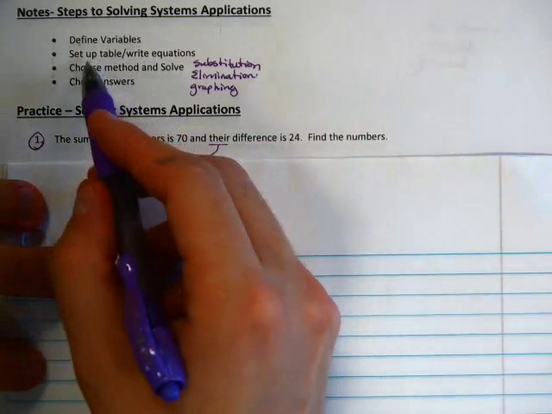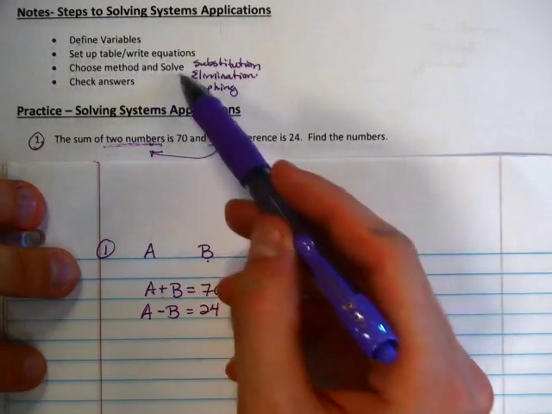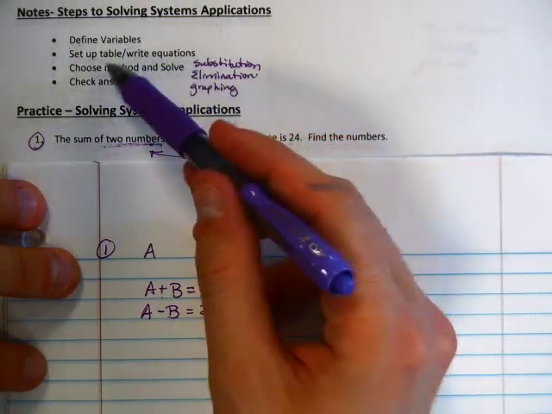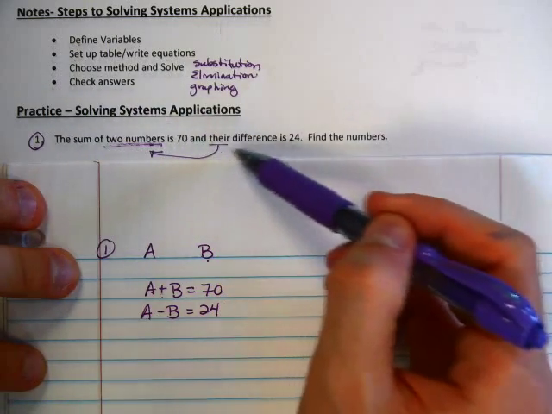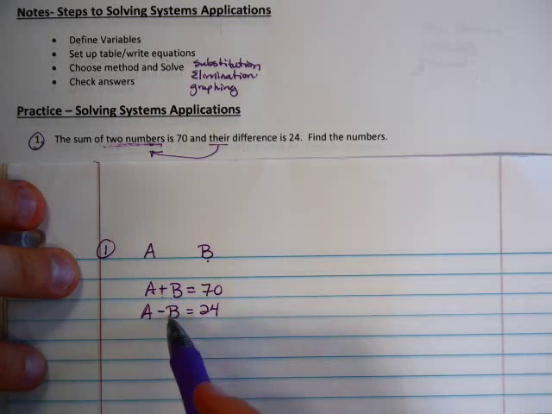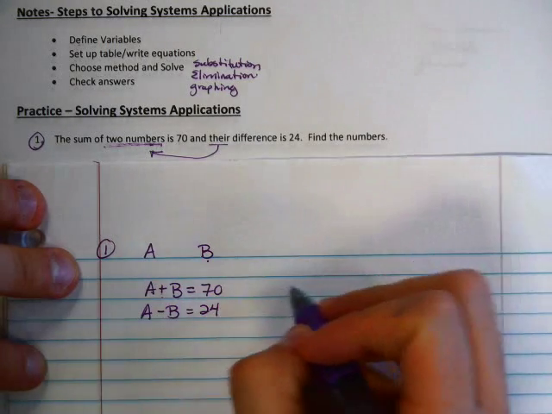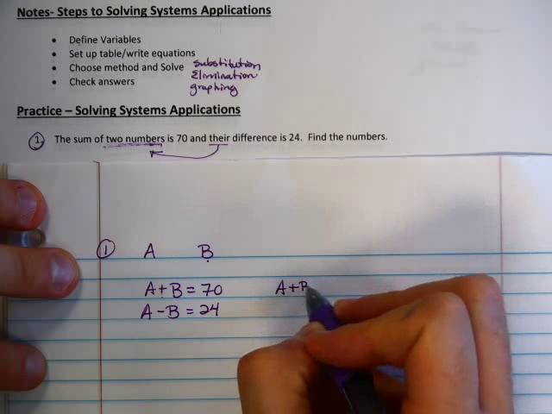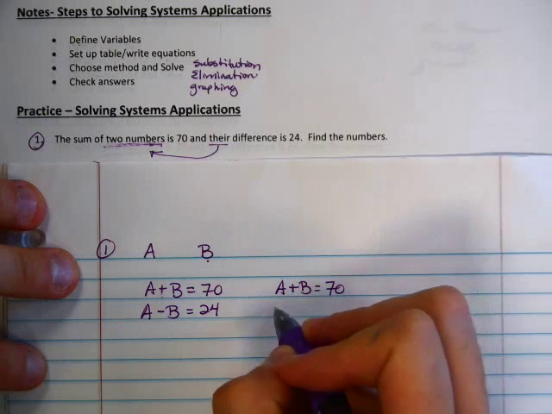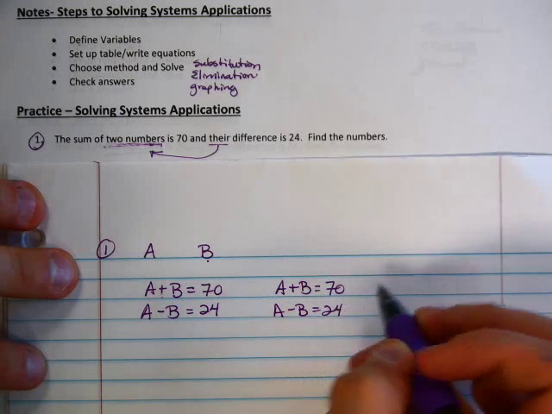Well, now we got to choose our method and solve. So we defined our variables a and b. We wrote our equations. I didn't need a table to set that up. I just read it as it said it. And then we're going to choose a method to solve. So this is set up so well for elimination, it's hard not to use elimination. So I'm going to rewrite the equation over here so you can see how this is done. A minus b equals 24. A plus b is 70.